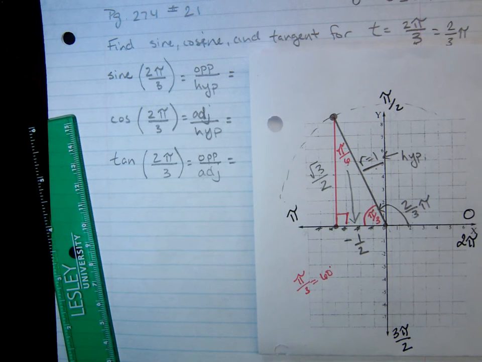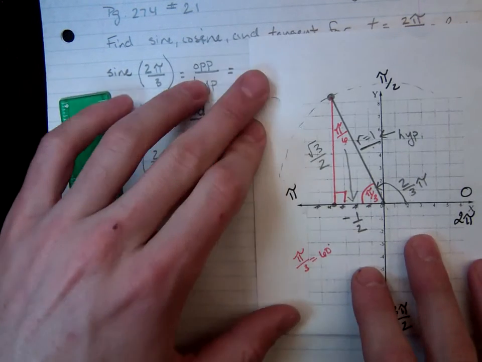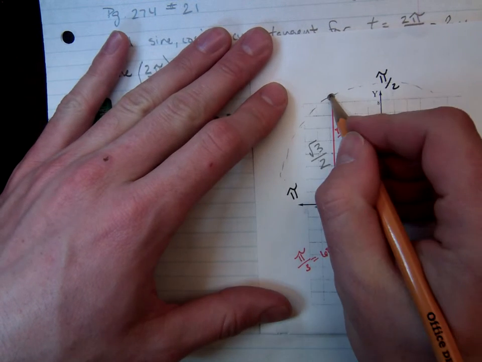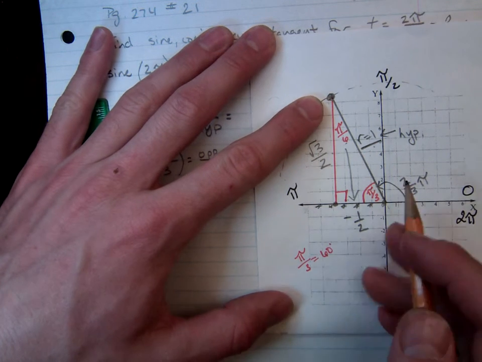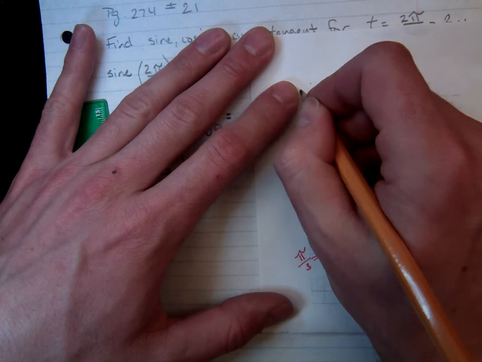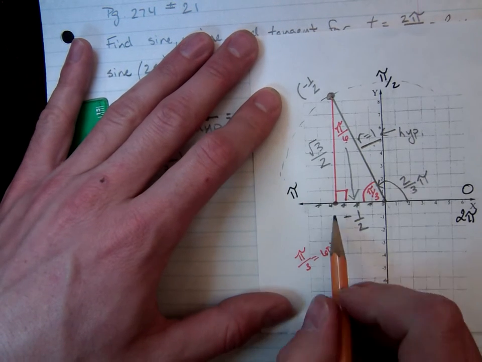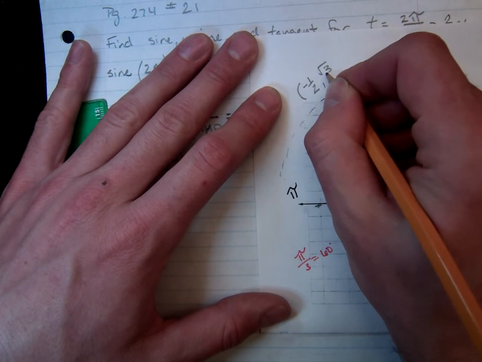Now that I have these values, I want to go back and take stock of what this means. Well, if I want to go to this point up in the corner here, I go negative 1/2 to the left, so negative 1/2 there to the left, and then I'm going to go up square root 3 over 2.